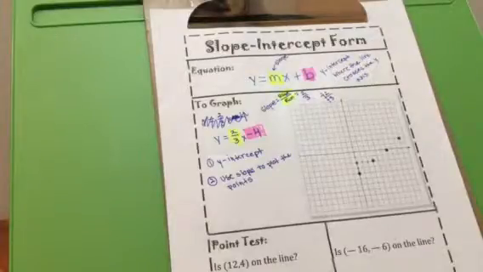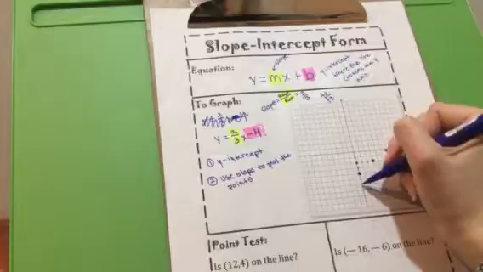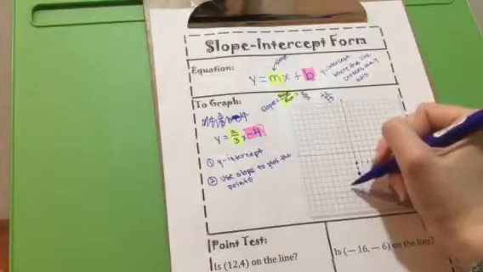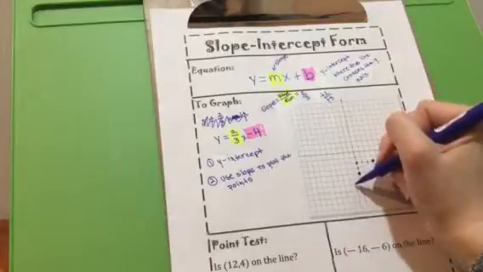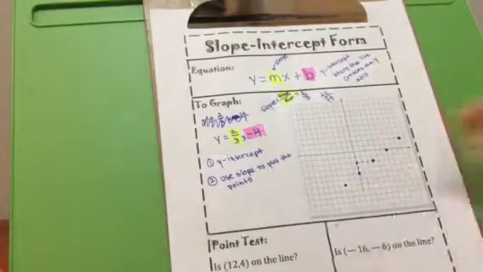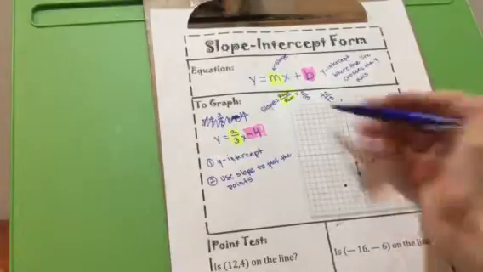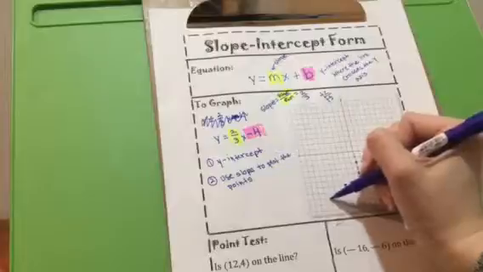Same sign, positive. So I could go down 2 and over to the negative side 3. 1, 2, 3. And that would also be a point that falls on my line. And you can see that here. So I could go down 2 again and then over 1, 2, 3.